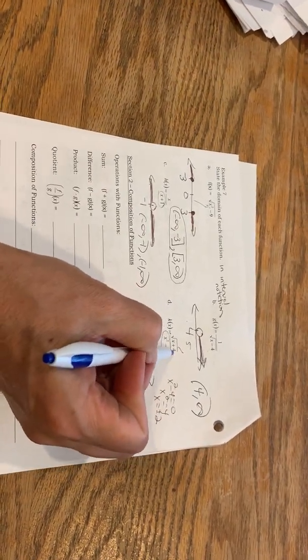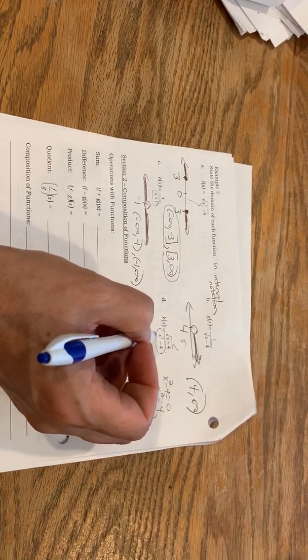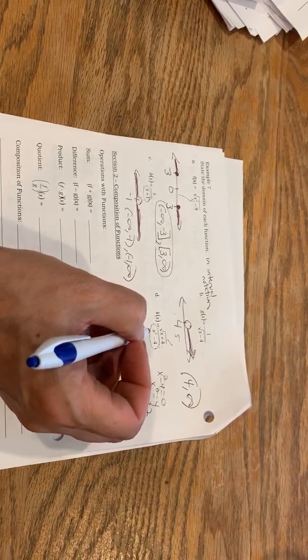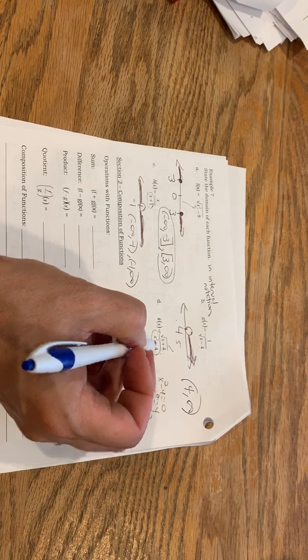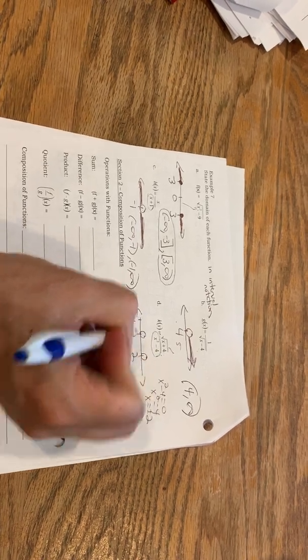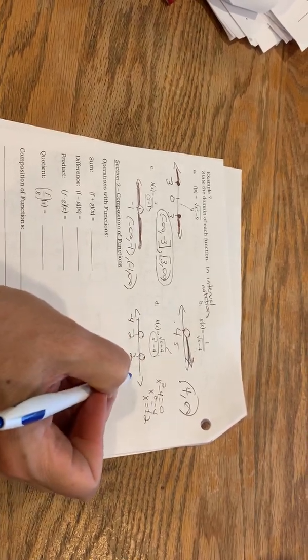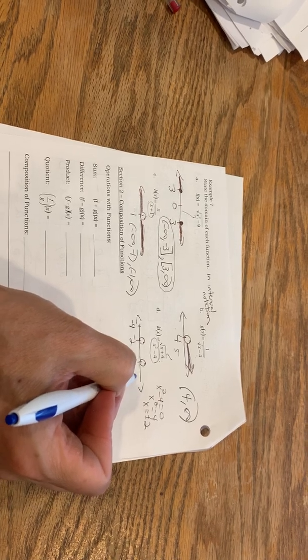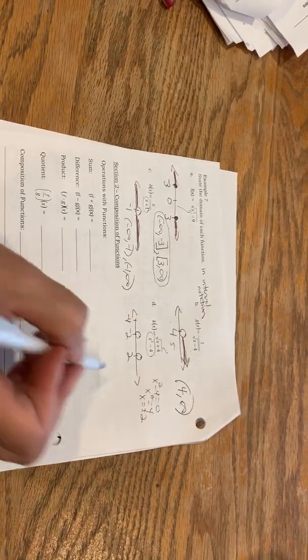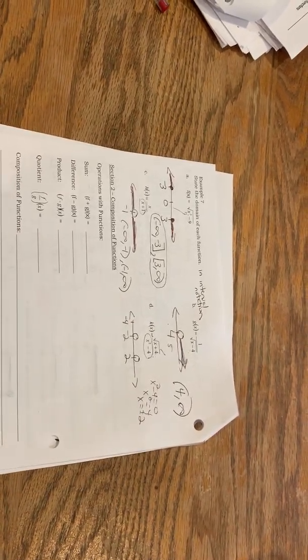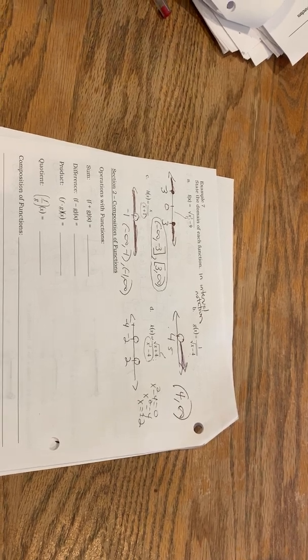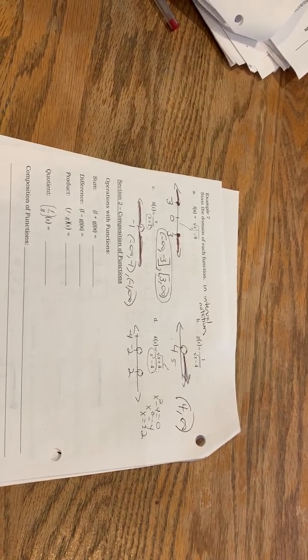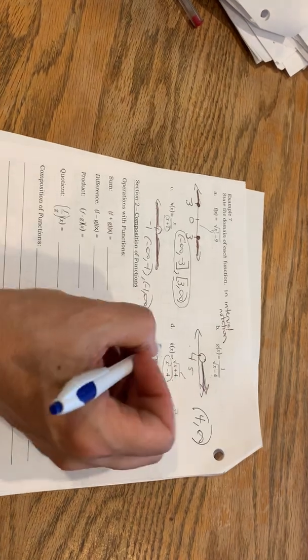Well, if I plugged in -4, I get the square root of 0. So that would work. And then anything to the right of -4 would also work because I'll get positive values. I can include -4 because the square root of 0 is 0, and 0 over anything other than itself works.